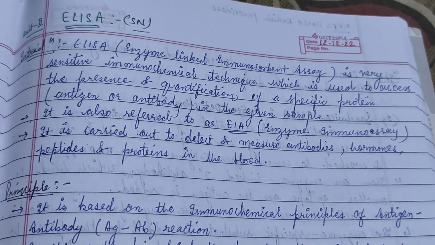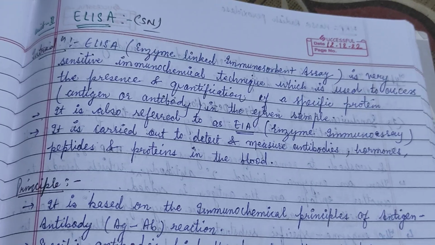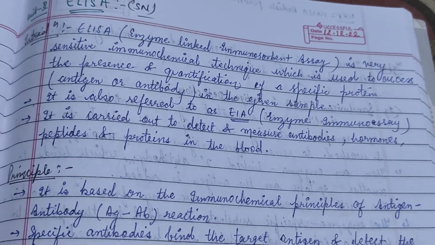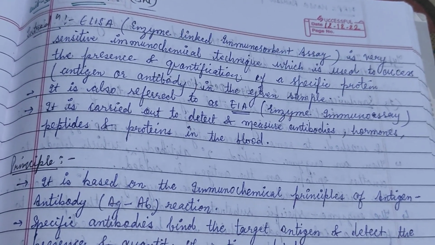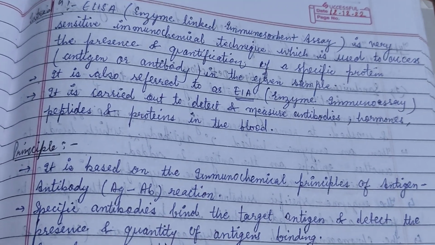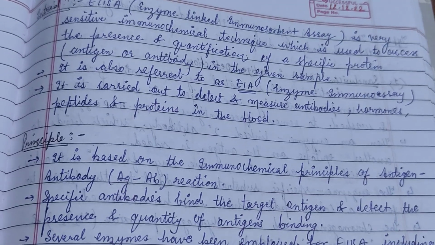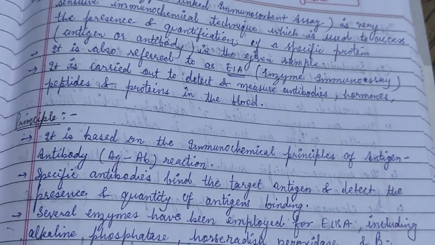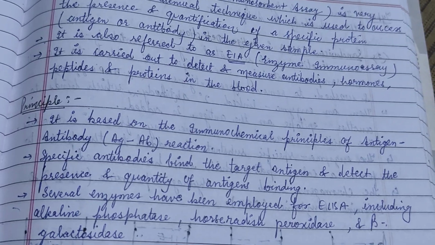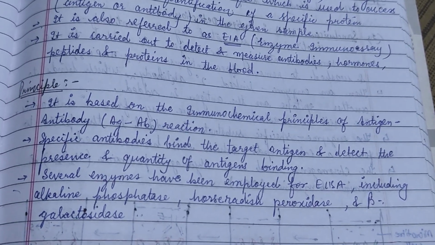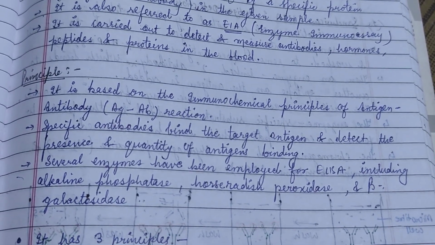This video is about the notes on ELISA. So ELISA, the enzyme linked immunosorbent assay, is a very sensitive immunochemical technique which is used to assess the presence or quantification of a specific protein, which may be the antigen or antibody in the given sample. So it is carried out to detect and measure antibodies, hormones, peptides, and proteins in the blood.